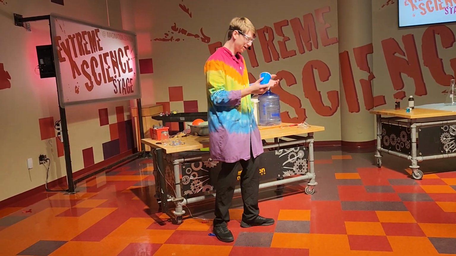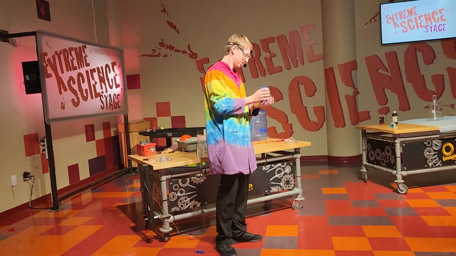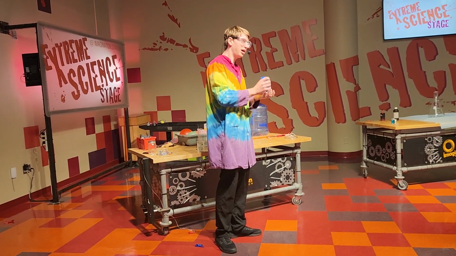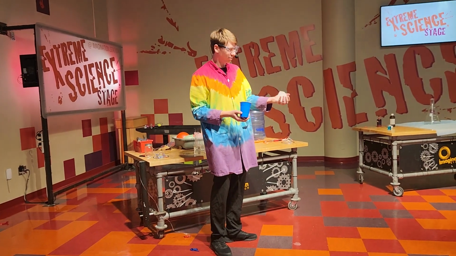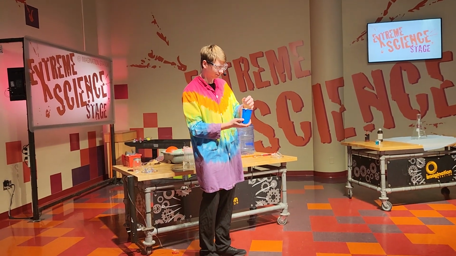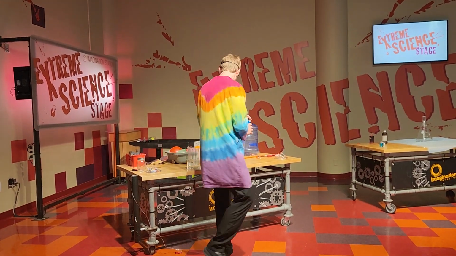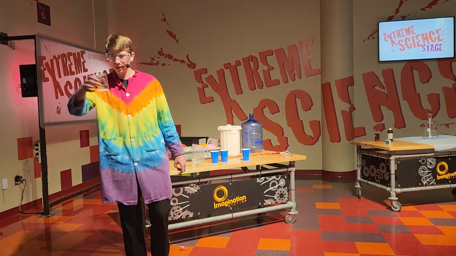Well, I will admit I cheated a little bit here, and I put something else in that cup. And I did it so well that I can't get it out. There we go. This is what my water looks like now. It's transformed into this jelly stuff. So, what I put in the bottom of my cup before you guys came here was this stuff.